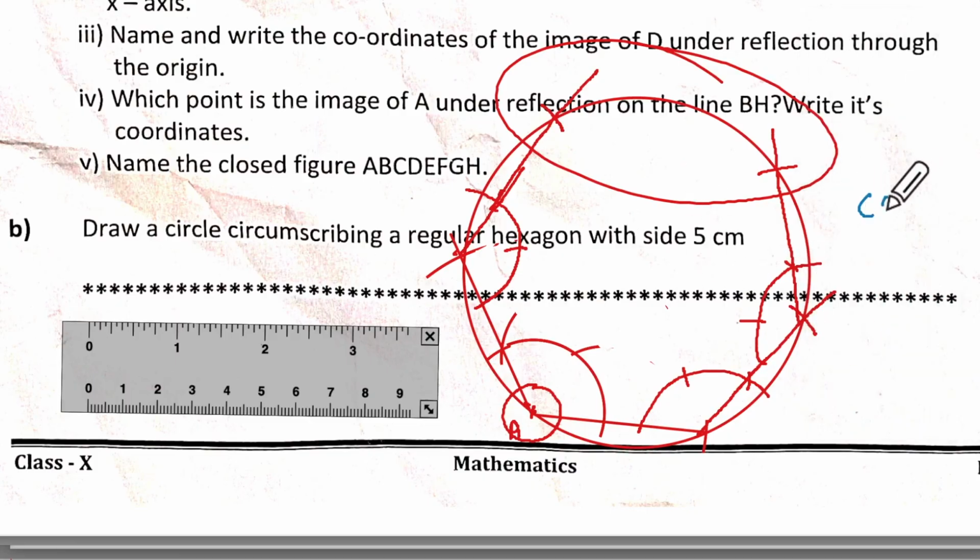Circumcircle means circle outside, bisect sides, correct? So what will I do? From here, draw the arc here, draw the arc here. Then with the same radius from here, draw the arc here and draw the arc here. Then these extra arcs I'll have to erase. All these extra arcs I have to erase, and then I will draw this way, and it has to pass through the center.